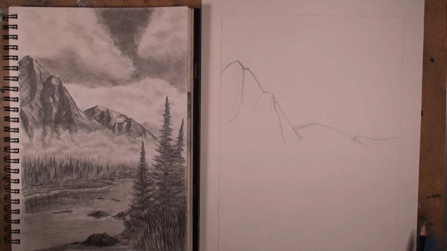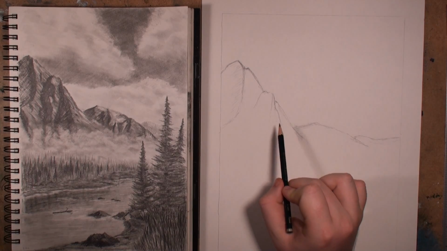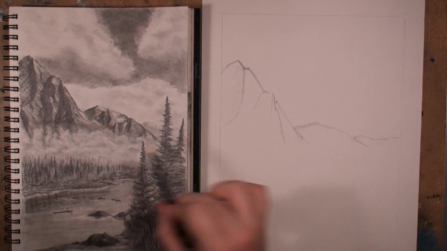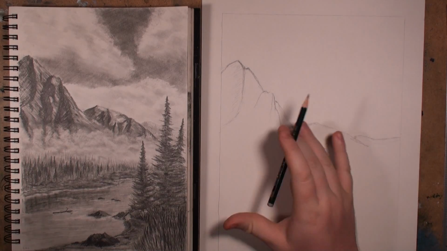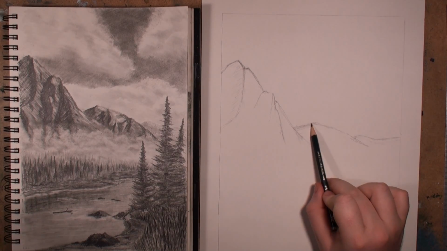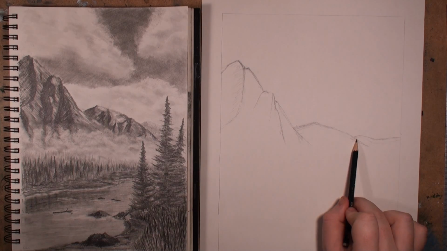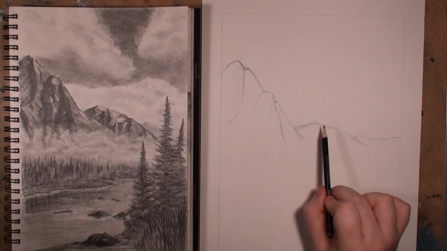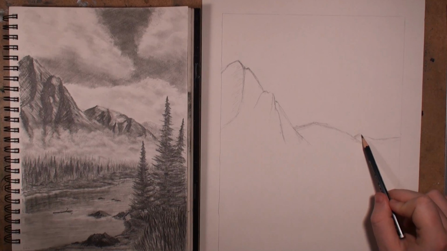So here's the general rough shape of the mountains. I know it doesn't look... Actually, you know what? These mountains look awesome. They're much better than those, right? No, I'm just kidding. These are just the rough sketch of the mountains. So... you can always change them later on, but as far as right now, I'm probably going to end up keeping them the way they look.